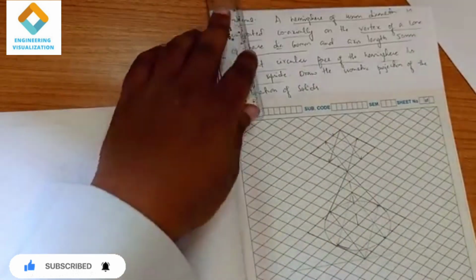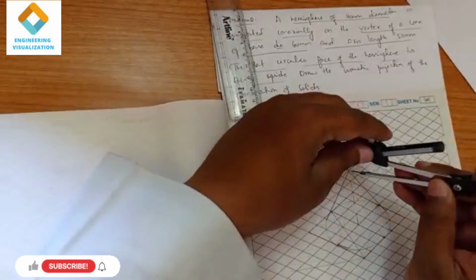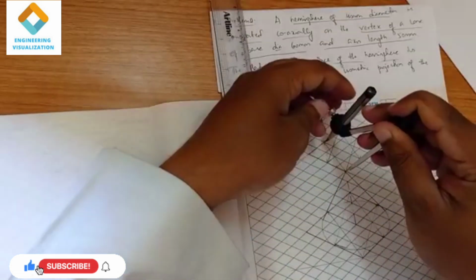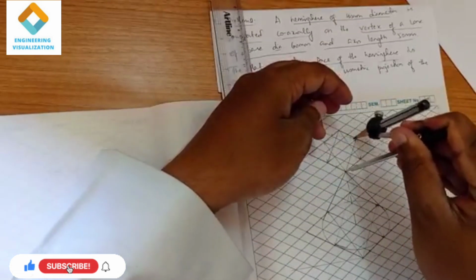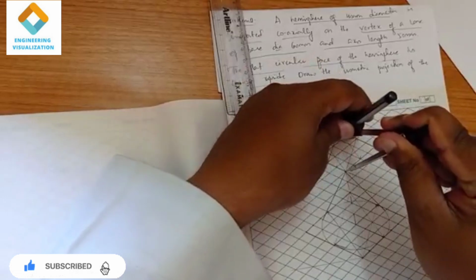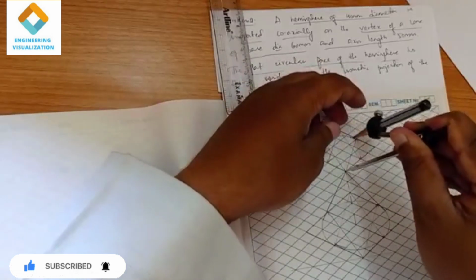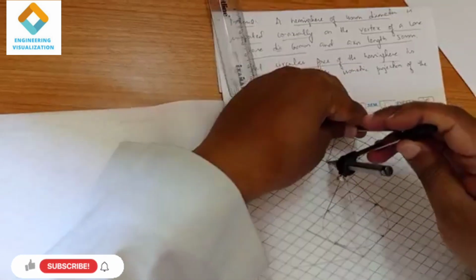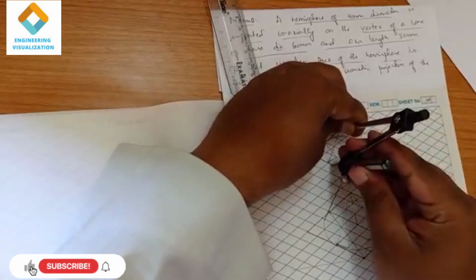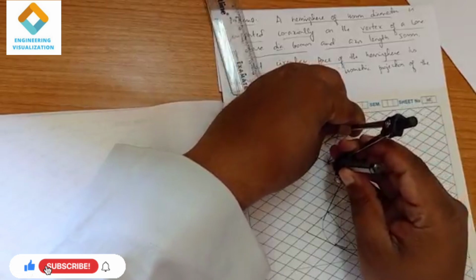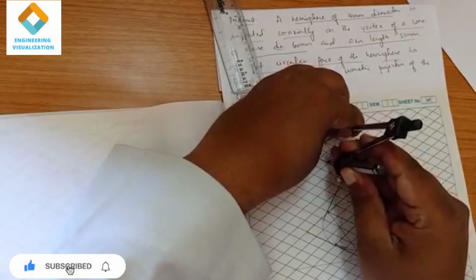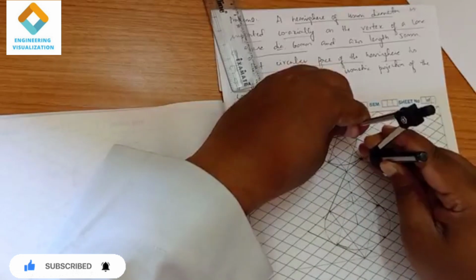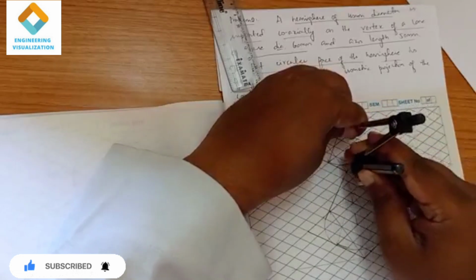Now using the compass we have to cut the arcs here, this length.